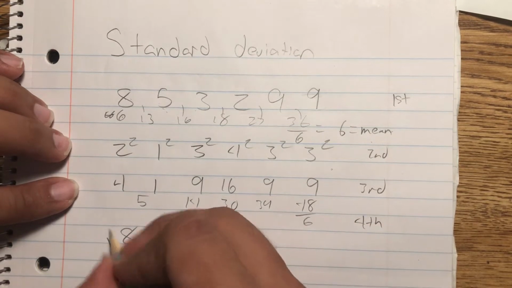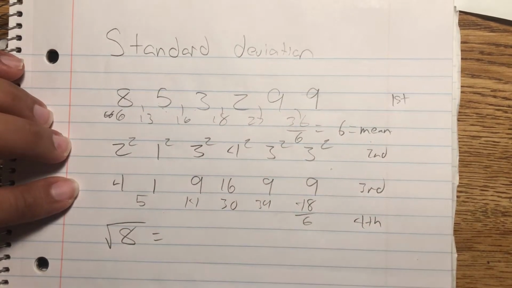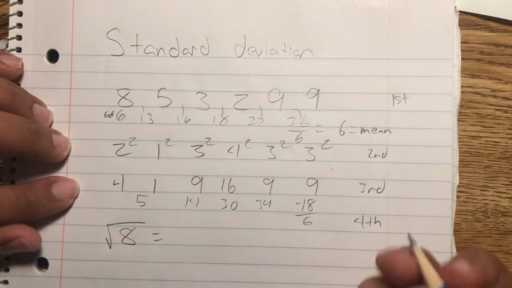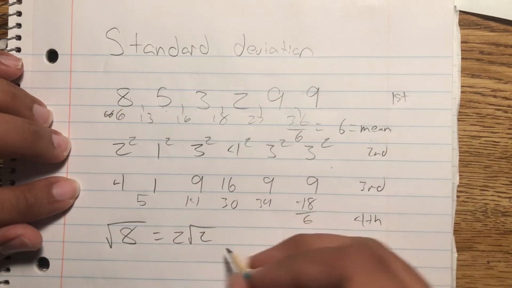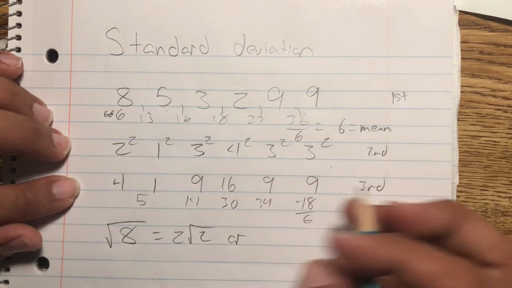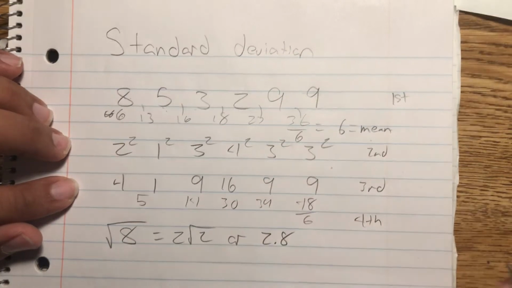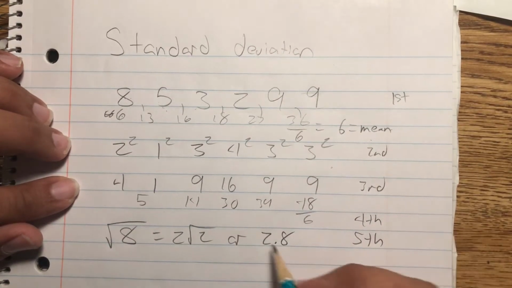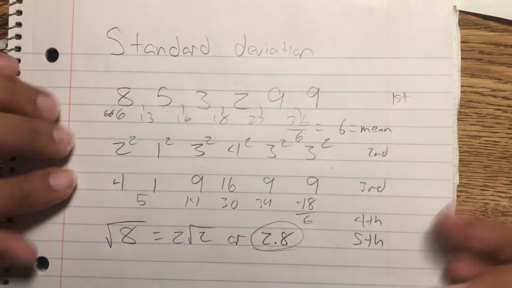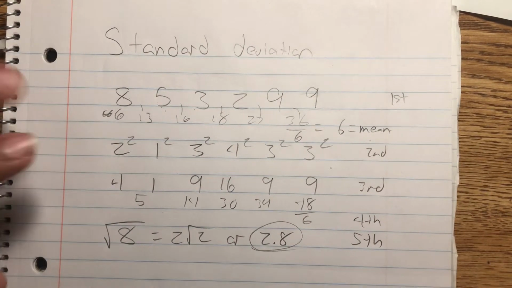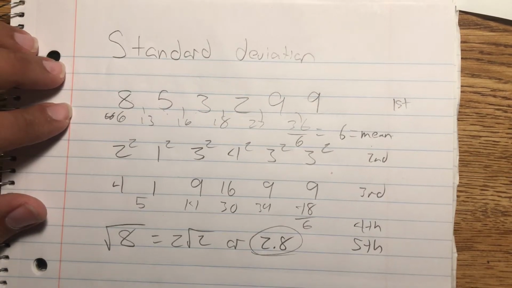Now you're going to take the square root of this amount. Now you can write this answer in two different ways. You can simplify the square root and get 2 square root of 2. Or you can write this as a decimal, round to the nearest tenth, and write 2.8. That's the fifth step. And that is the standard deviation. It's low, which means the numbers are not very far away from the mean. And that's what standard deviation is.